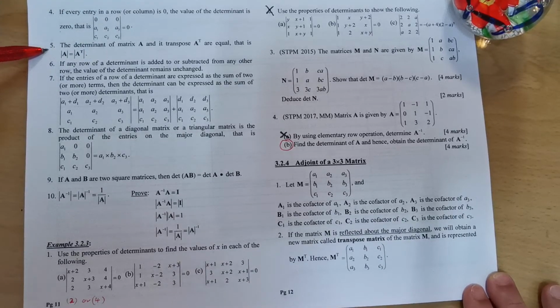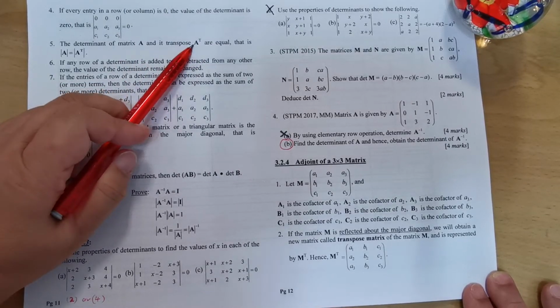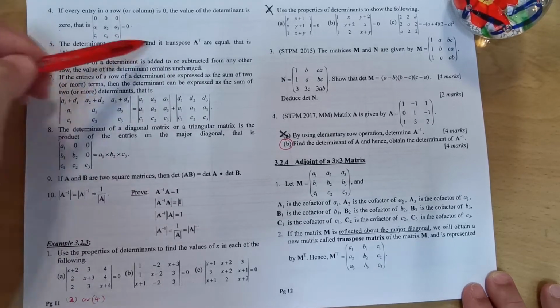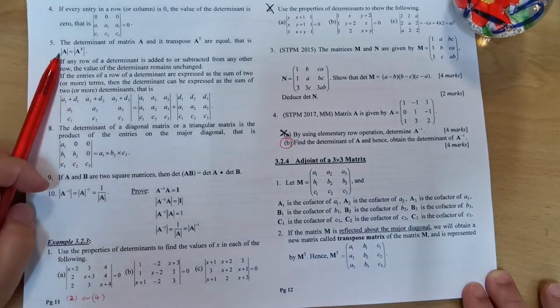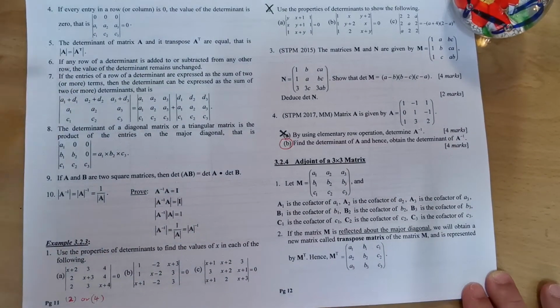Number 5, transpose. Still remember transpose? Matrix A and transpose A. Transpose means the rows become the columns, and then their determinants are the same. All right, their determinants are the same.